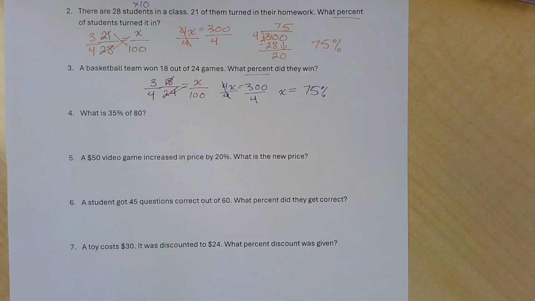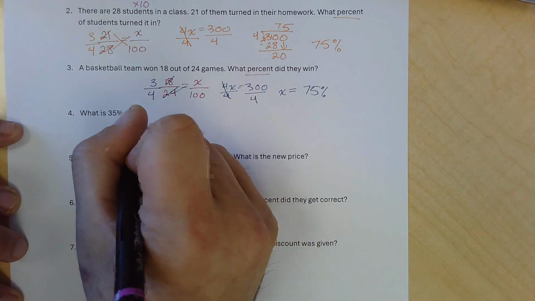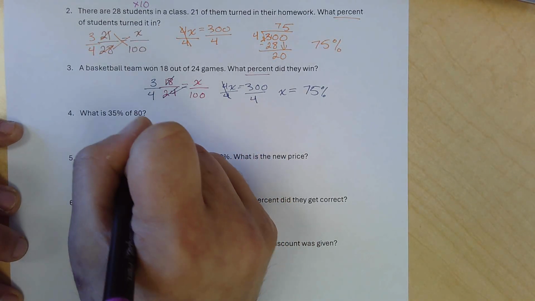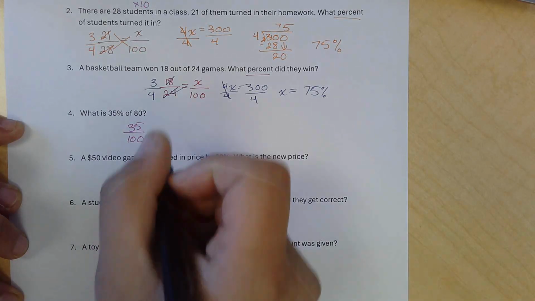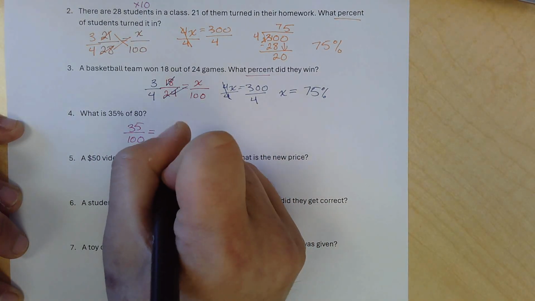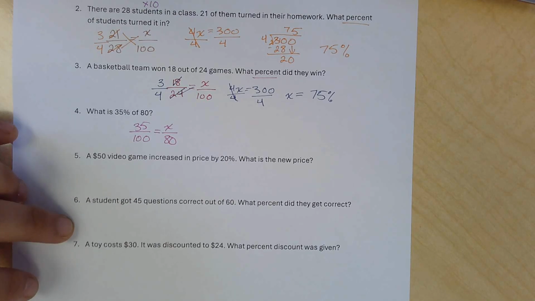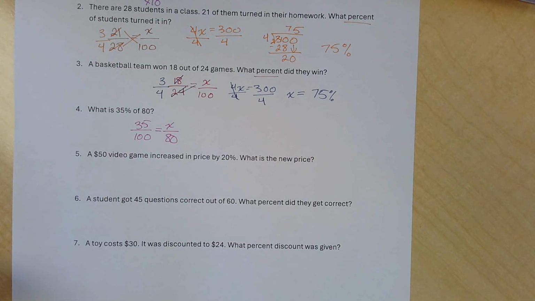Number 4 says, what is 35% of 80? Okay. So again, our percents always go over 100. Now, of 80, 80 would represent our total, and we don't know what that looks like. So now we're going to do the same thing we've been doing, right? Can 35 over 100 be simplified? Yes, it can.